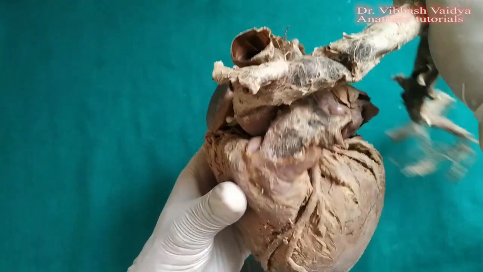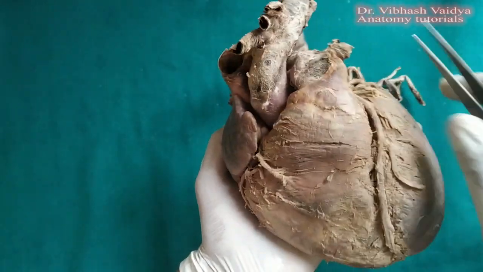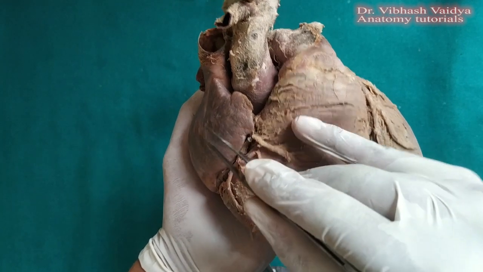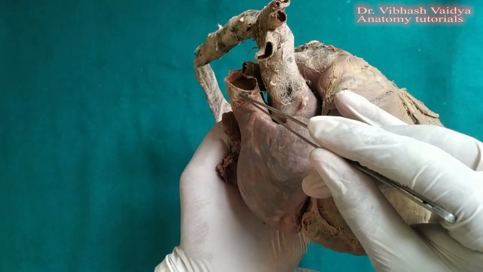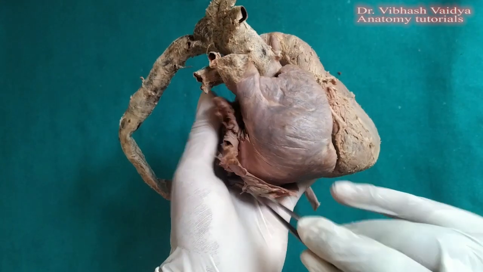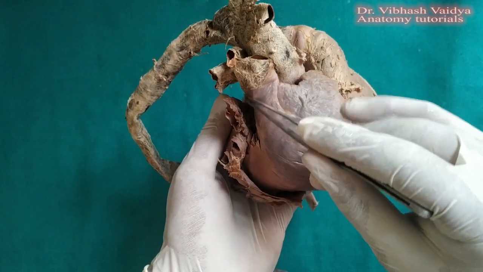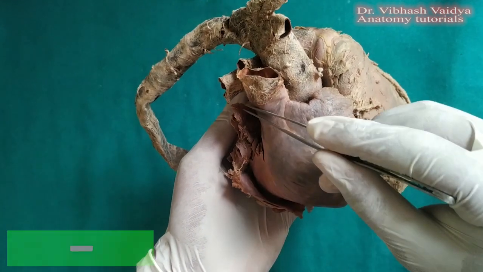Now the right border. So here we have the right border of the heart, and it is formed by the right atrium. It extends from the superior vena cava to this inferior vena cava. So in between these 2 large vessels we can see this is the right border.